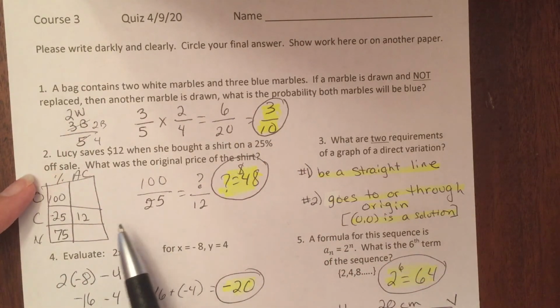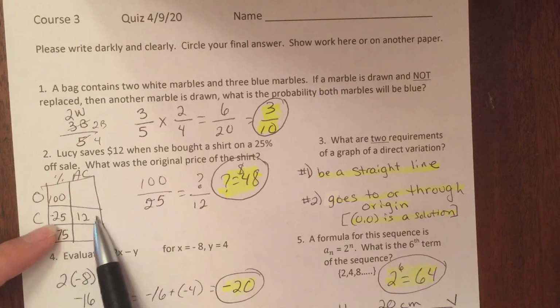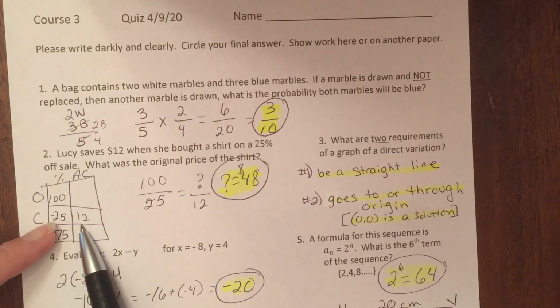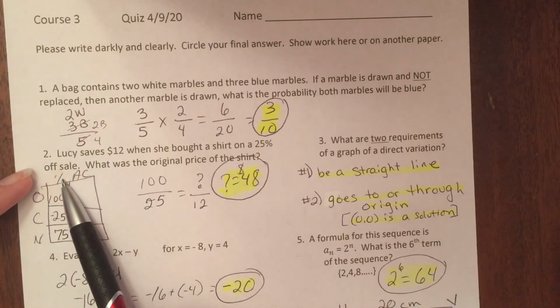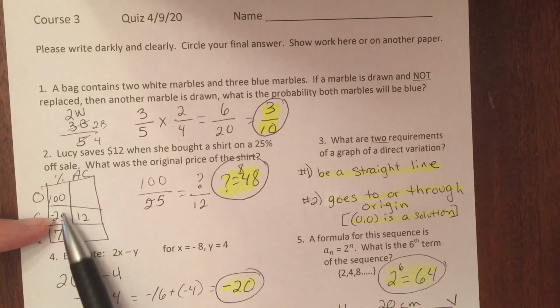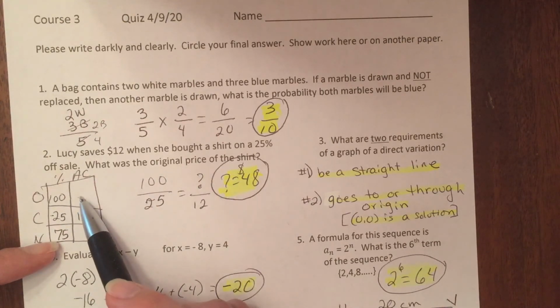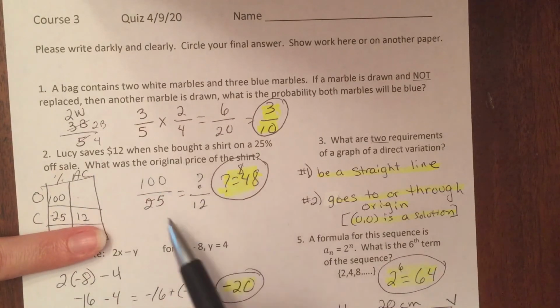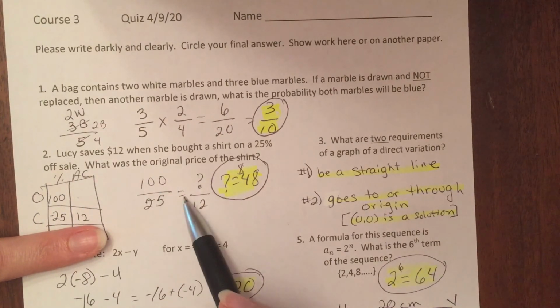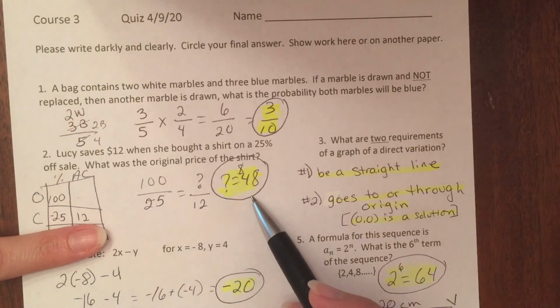Number 2. She saves $12 when she buys a shirt on a 25% off sale. So the $12 is the change in the price. That's how much she is saving. We want to know the original price. So I filled in my percent category. It was a savings of 25%. That means 100 minus our 25 would give us 75%. We want to know the original price, so I want this number. So I'm going to get rid of that category. 100 over 25 is equal to the original over 12. I do my cross products. The original price is $48.